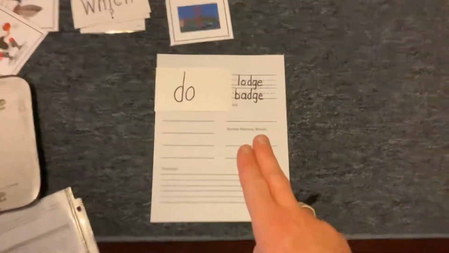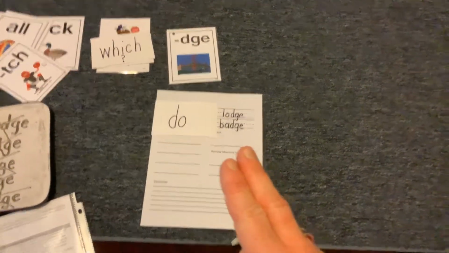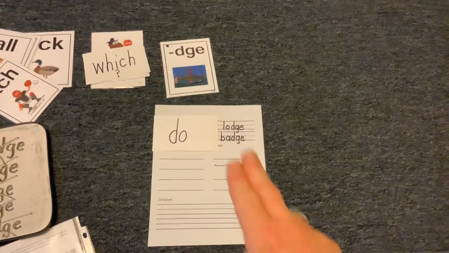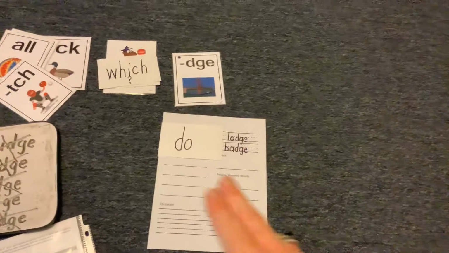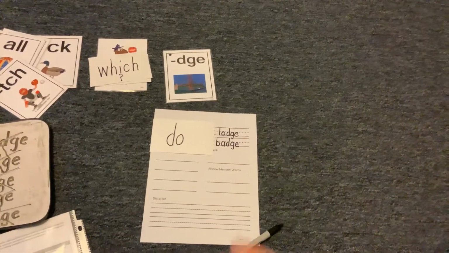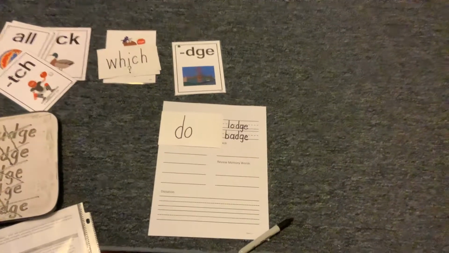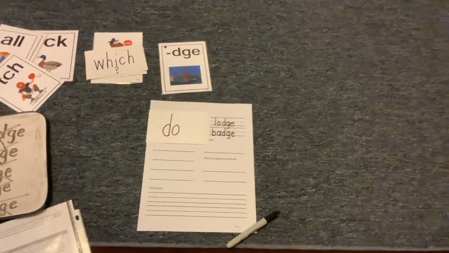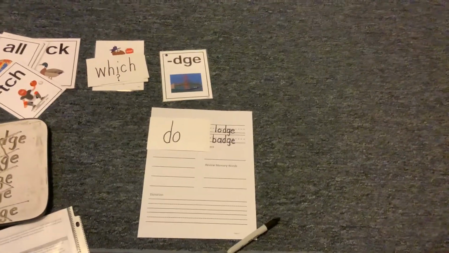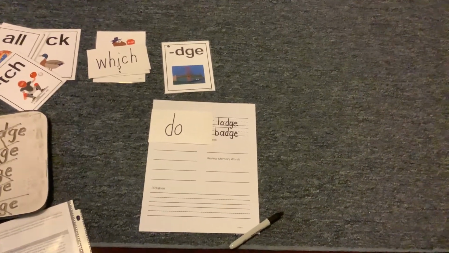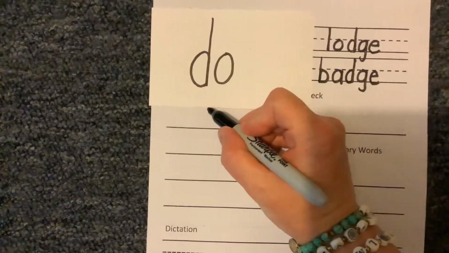So let's get our skywriting hand ready. It's a shorty word. Here we go. D-O says do. D-O says do. D-O says do. Now this is not an open syllable. Nope, the O is not saying its name of O. It's a whole different word, which is why we have to work hard to remember it. D-O says do.